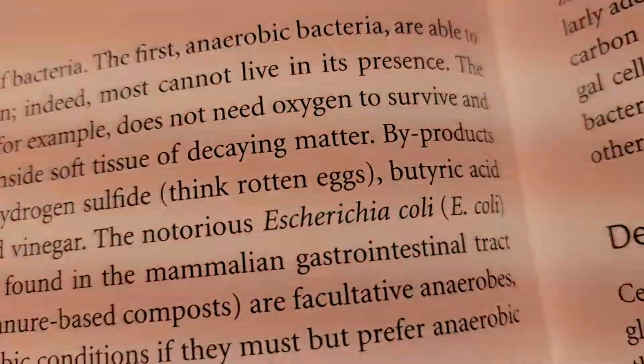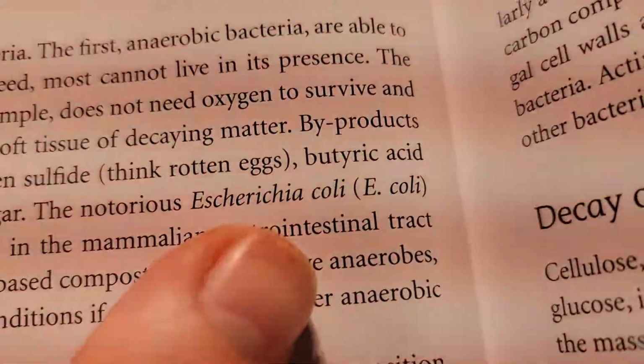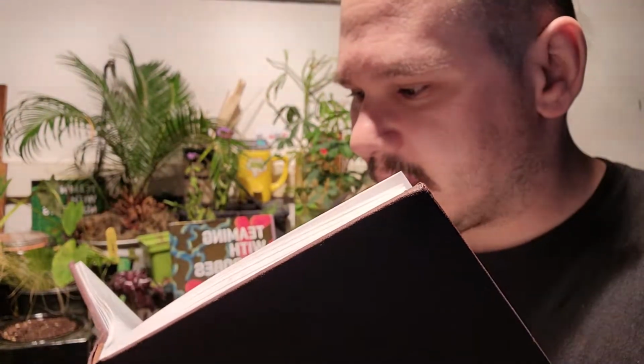The notorious Escherichia coli, and other bacteria normally found in the mammalian gastrointestinal tract, and thus in poorly made manure-based compost, are facultative anaerobic, meaning they can live in anaerobic conditions if they must, but prefer aerobic environments.